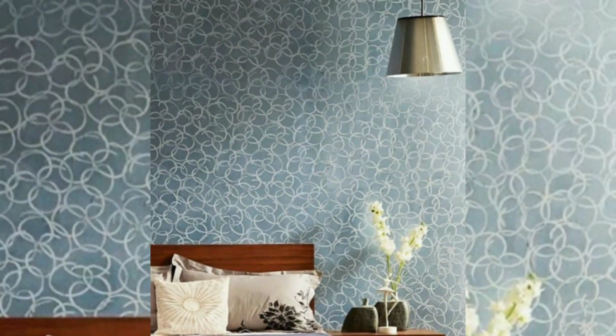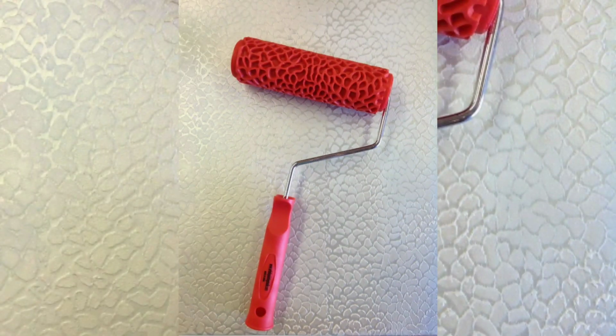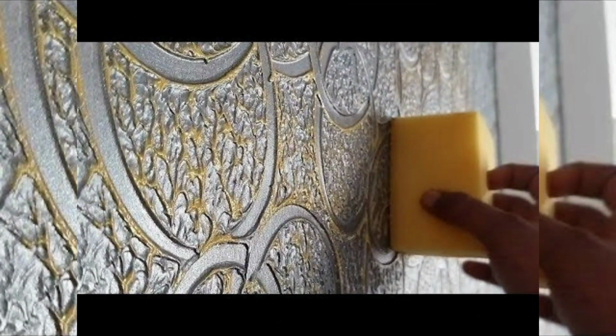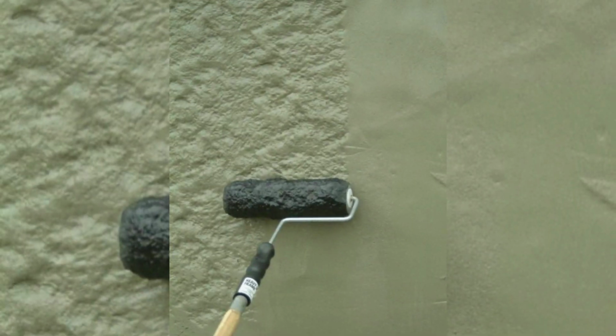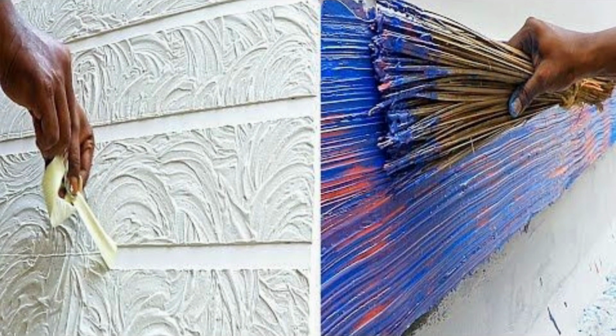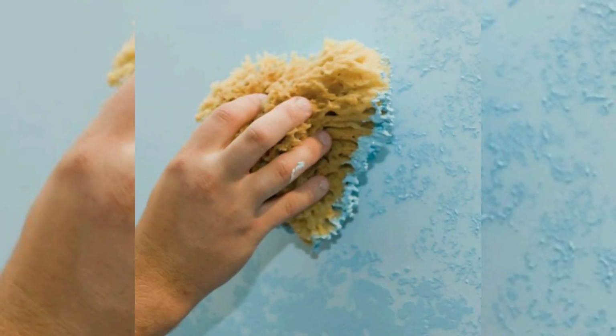Let's dive right in. Wall texture paint is a versatile and essential element in interior design and decoration for several reasons. Firstly, it adds depth and character to a room, transforming otherwise bland and flat surfaces into visually appealing ones. Texture paint can conceal imperfections on walls, such as cracks or uneven surfaces, providing a cost-effective solution for renovation projects. Additionally, it can enhance the acoustics of a space, dampening sound and creating a more comfortable environment.